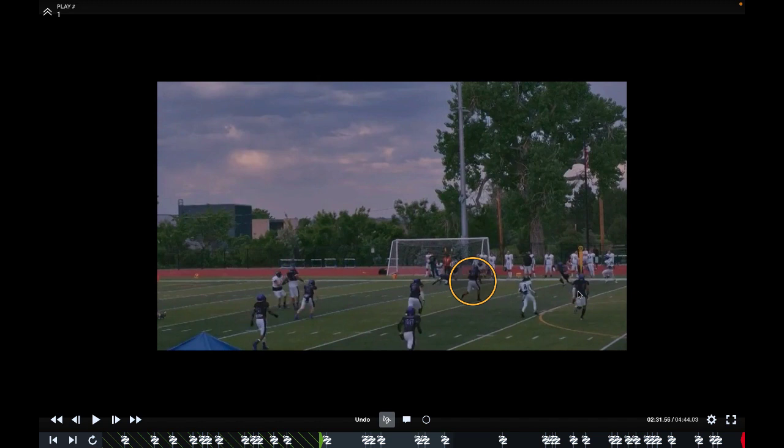Remember, targeting is a disqualification. If this occurs in the second half, he would sit the remainder of the half and the first half of the next game. He would be eligible to participate in warm-ups and pregame activities. He just would not be able to play until the second half of the next game.